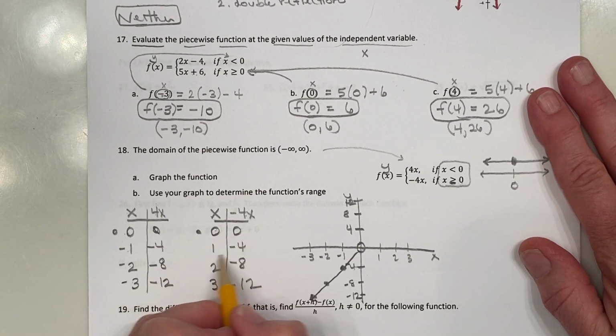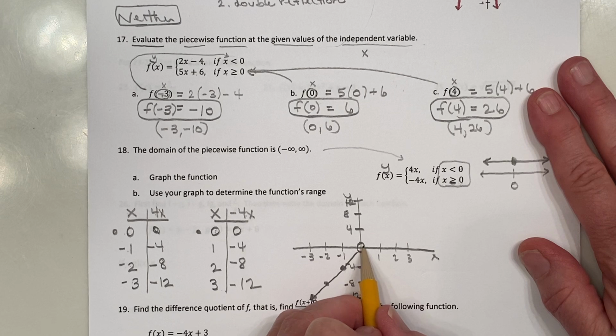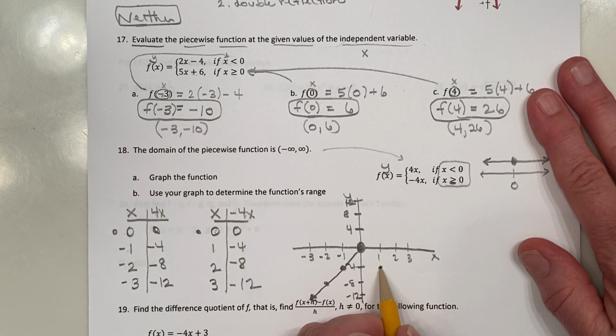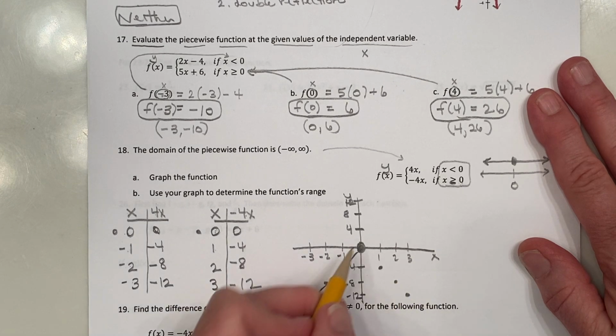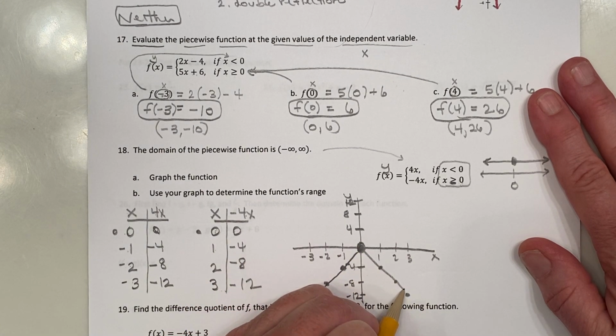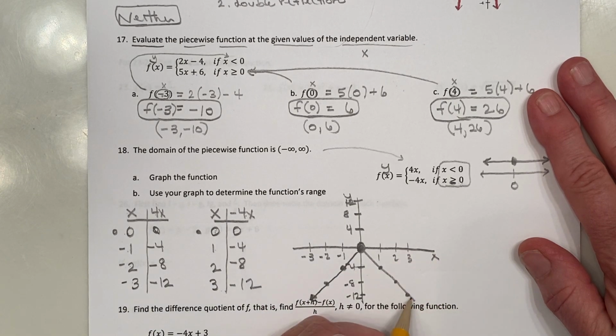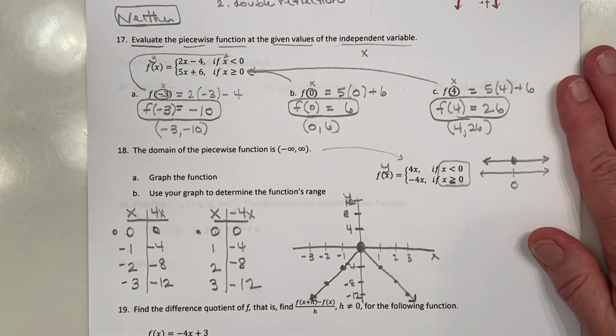Plotting these points right here in this table, 0, 0. Well, here it is again, but it says let's fill it in. So it happens to fill it in from this second t-chart here. 1, -4, 2, -8, etc. And the points suggest that I could connect, and if I were to add some more x values in that second t-chart, I would just continue probably along that same kind of line there.